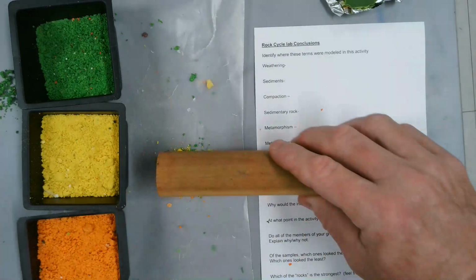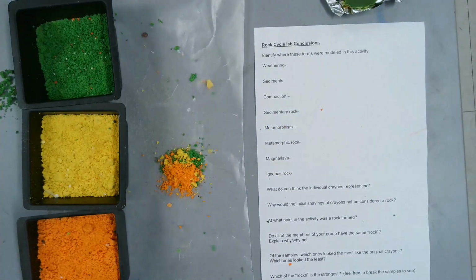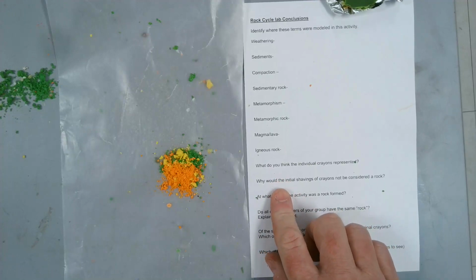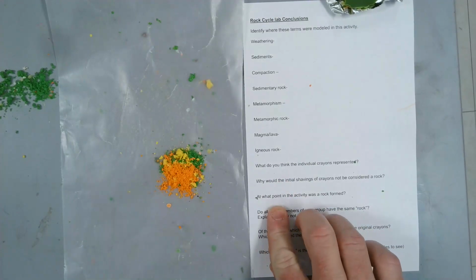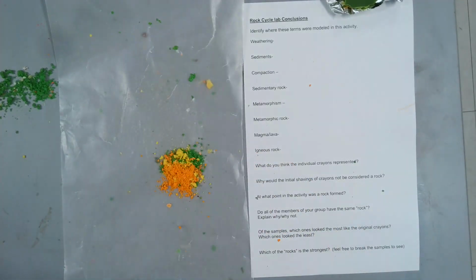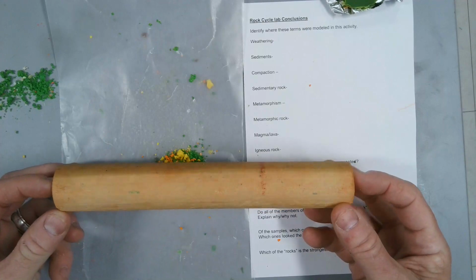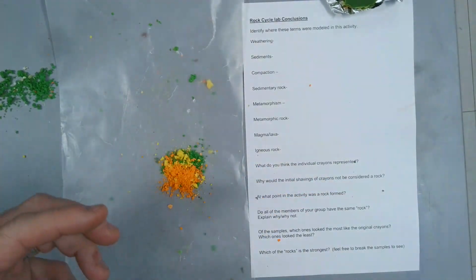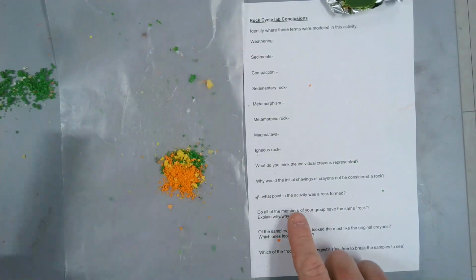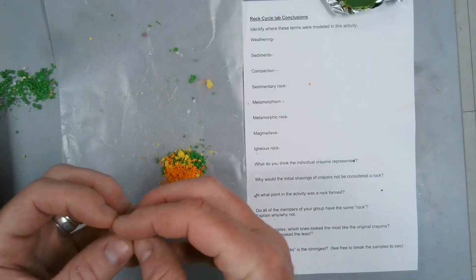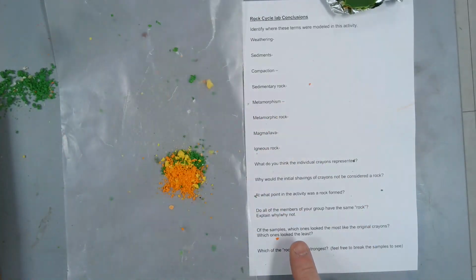So we have to mix these things and we have to stick them together in order to make a rock. And that's what we did, either by pushing on it with a roller, heating it and pushing on it with a roller, or by melting it. So to answer the question, at what point in the activity was a rock formed? After we made the minerals stick together. However we did it, whether by compaction, or by heating it and then compacting it, or by melting it and letting it cool, that's the point when we got a rock, when the mineral pieces are now together as one chunk. That's what a rock is.